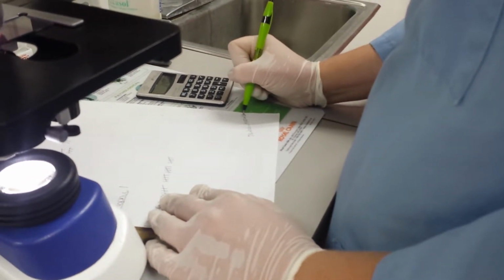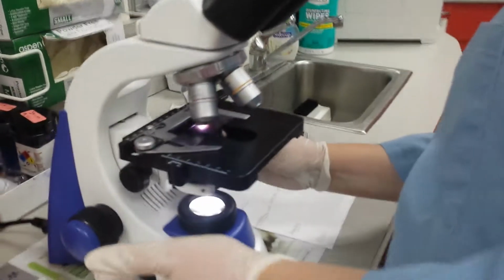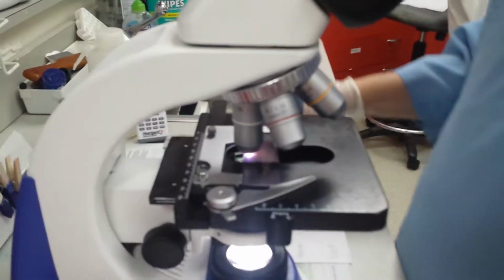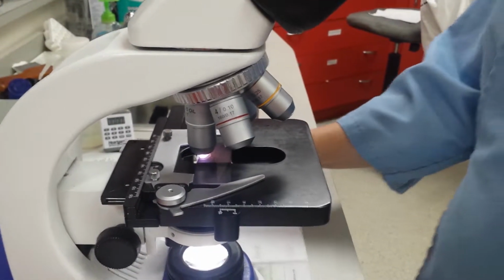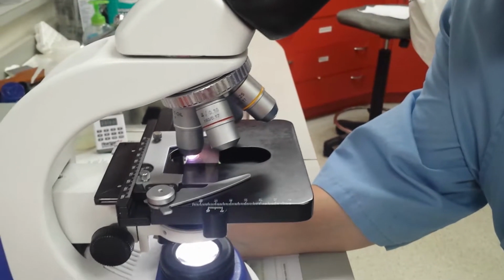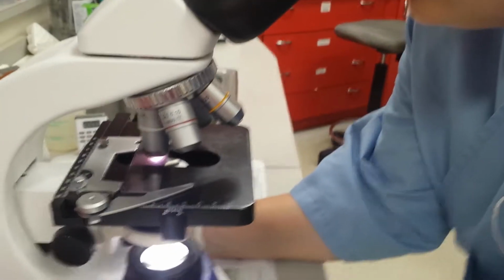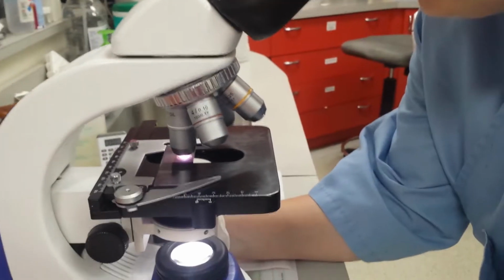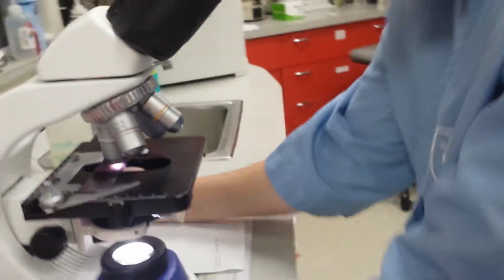for the blood, and then we're going to go ahead and switch over to our 100x. And so then what we are going to do is look at our slide until we have 100 white blood cells, and then we will be back. Okay, so we're going to go ahead and find our last white blood cell. So we're going to go ahead and mark that on our sheet here.